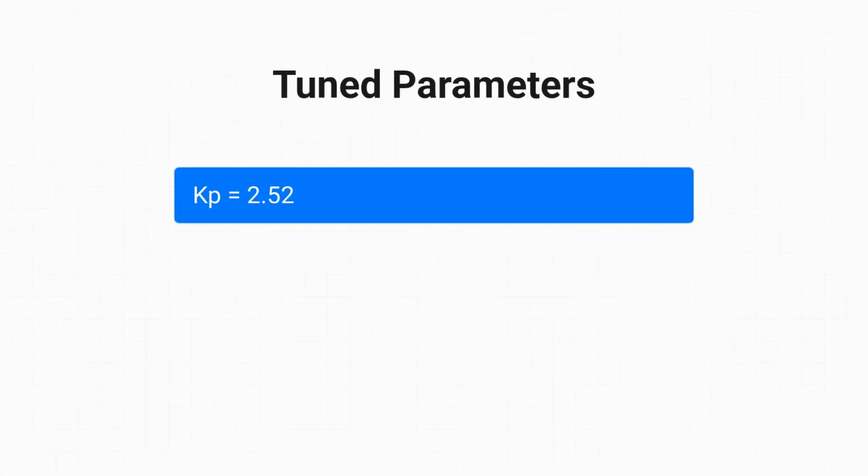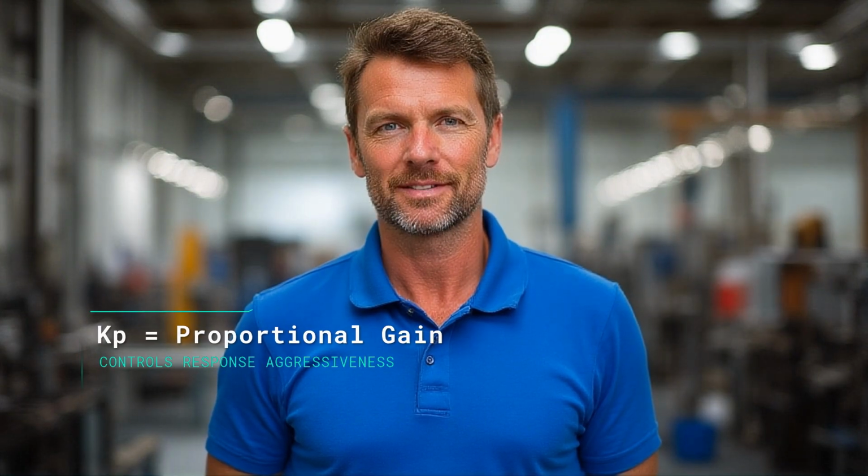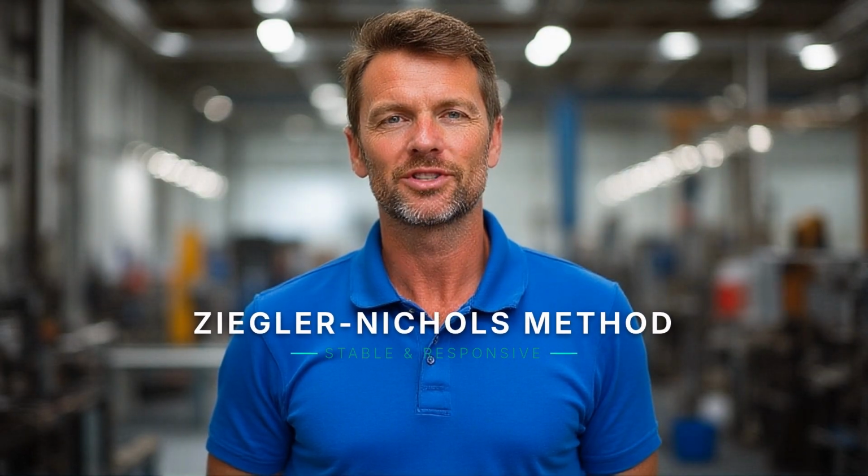The calculator immediately provides your tuned values. For this example, you'll get a KP of approximately 2.52, which is your proportional gain that determines how aggressively the controller responds to errors. These Ziegler-Nichols values give you a solid starting point for stable control with good disturbance rejection.